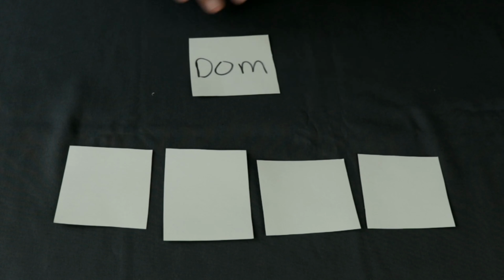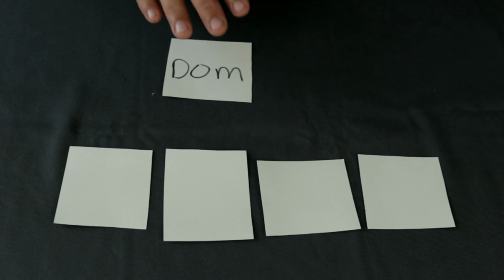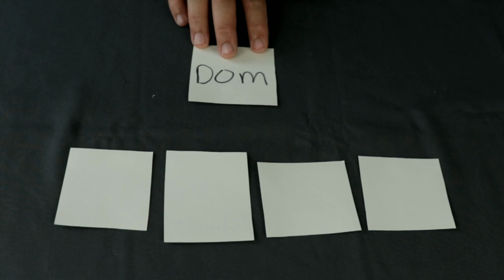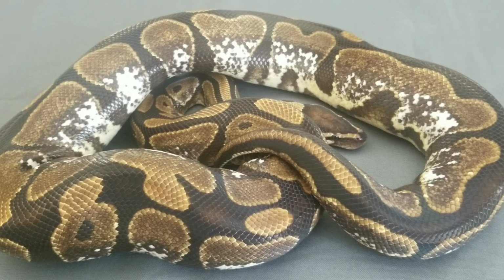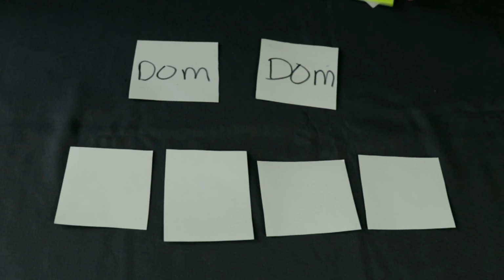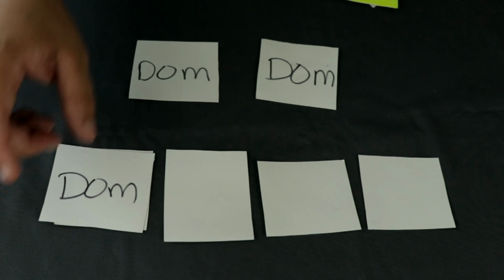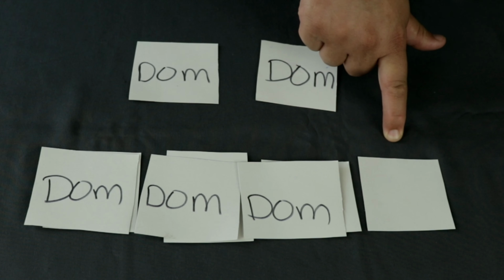Now, we're going to start off with the dominant genes. Dominant genes are pinstripes, spiders, and calicos, and those are genes that cannot express themselves in a super form version. To give you an example, the dominant gene that I'm going to talk about right now is the calico. If we were to take that calico, that dominant gene, and breed it to another calico, in this scenario we have a 75% probability of producing calicos and a 25% chance of producing a normal.